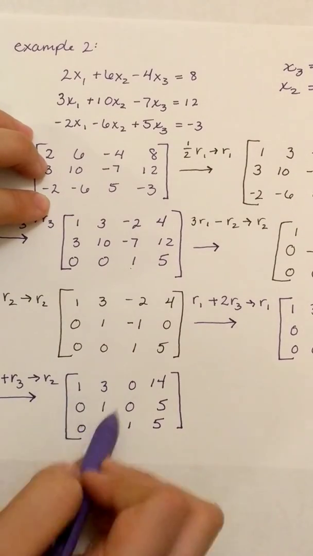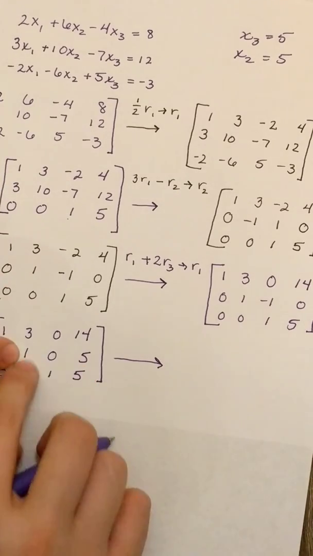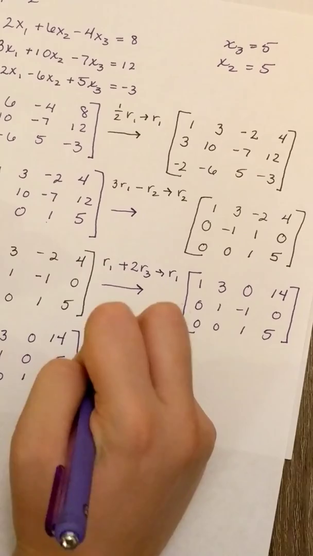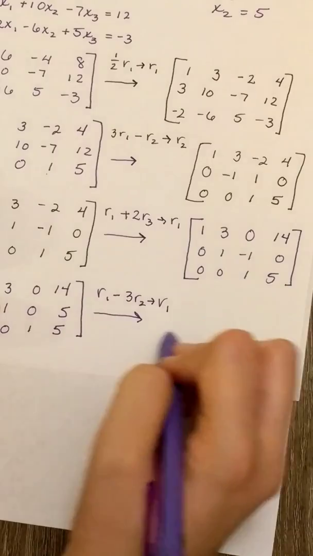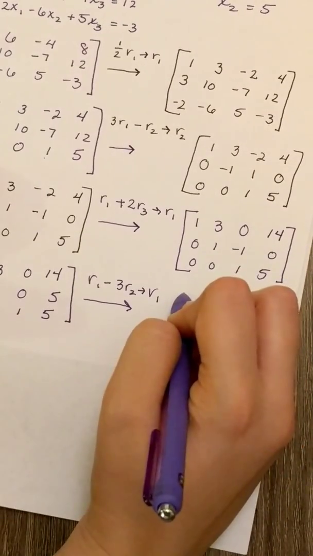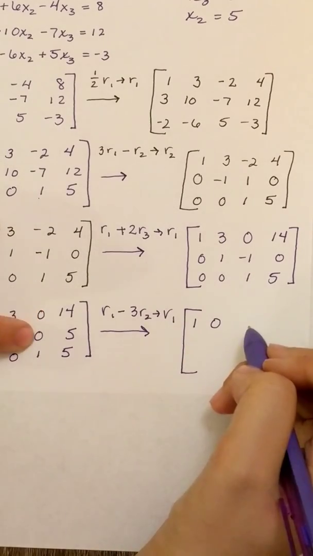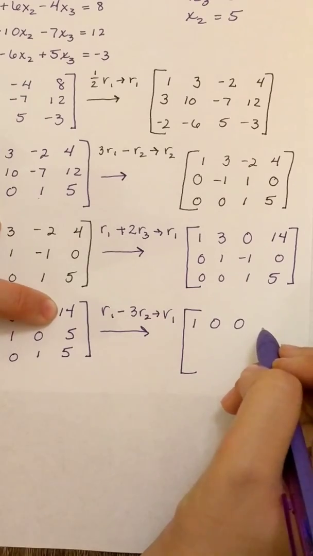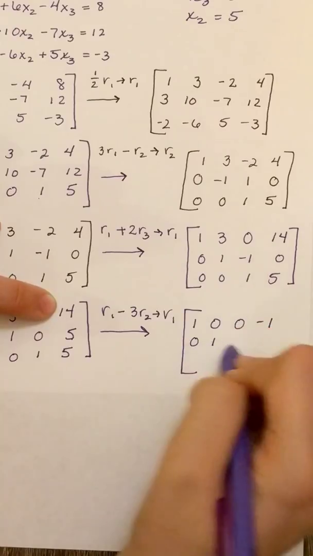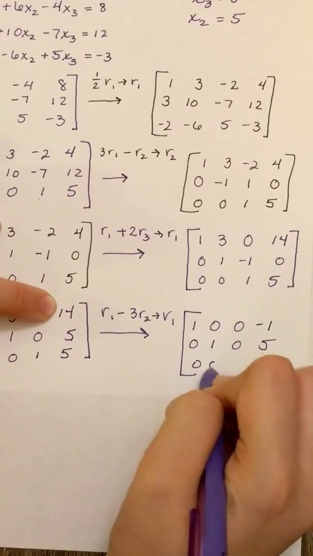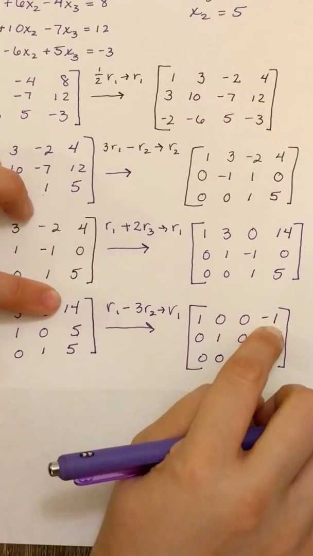So I need that 3 to be a 0, so I'm going to play that off of the second row, since that's the column that I need. So R1 minus 3 R2, put that into R1. 1, that's going to be 0, 0, 14 minus 15. And so now I see that x1 is negative 1.